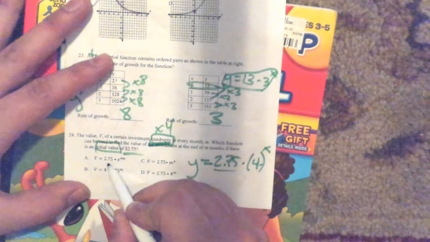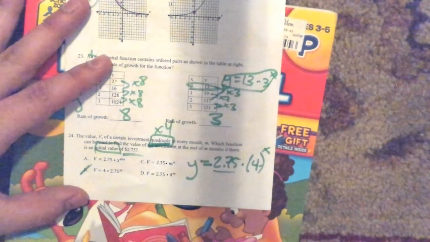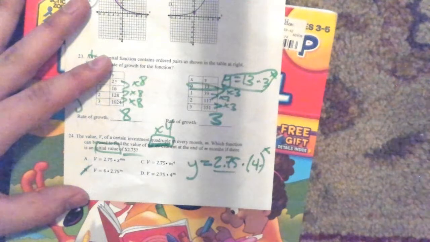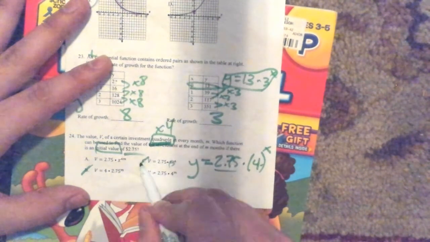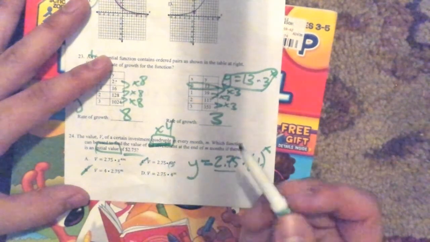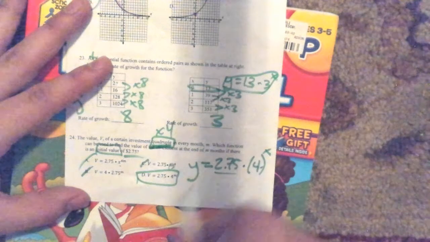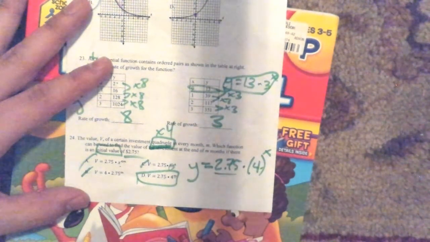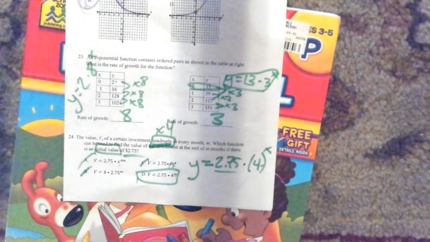I've got 275. That one's not 275 as the rate, or as the initial value. Let's see. This one's got m in the wrong place, so nope. That one's got an x randomly in there, so nope. It's got to be this one. See, except that they used a v for y and they used an m for x, so that works. And there's your review. Good luck on your test tomorrow.